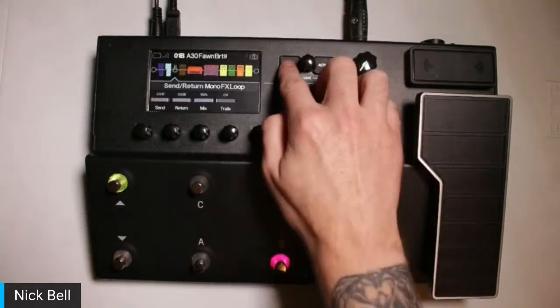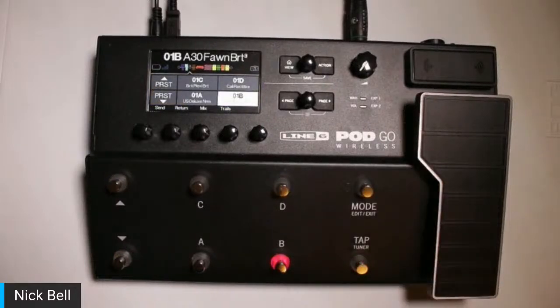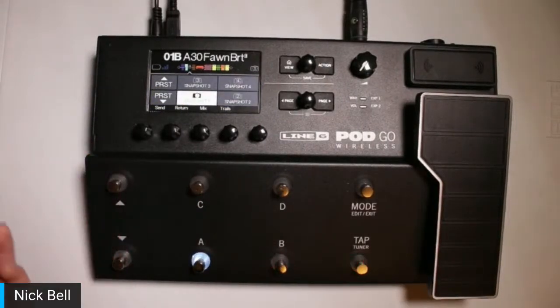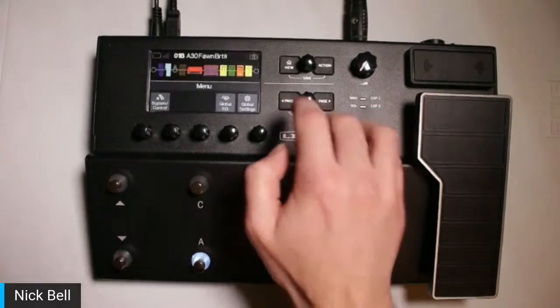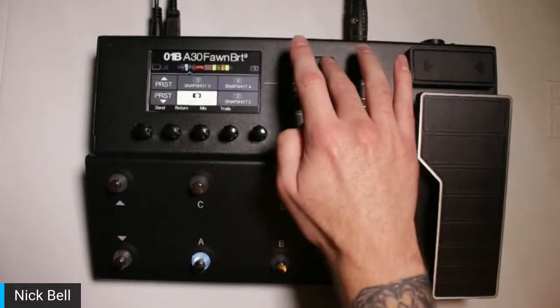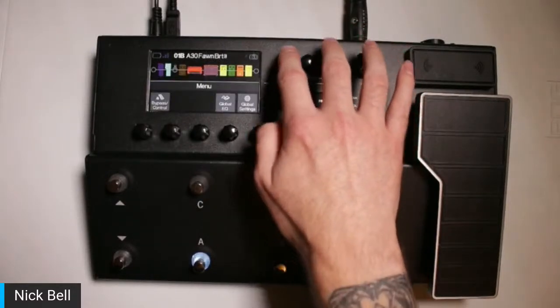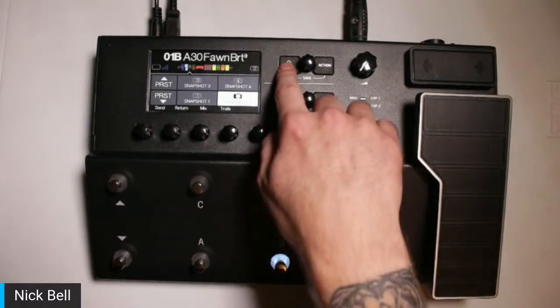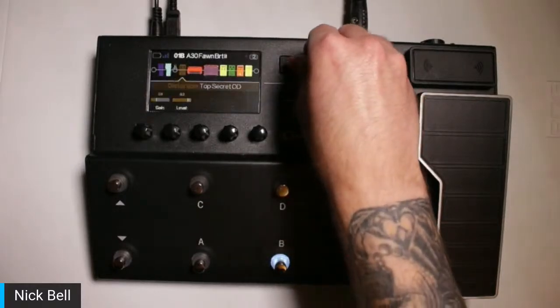So taking a look here, what state of mind am I in right now? It looks like we're in preset up and down. So if I press both simultaneously, we have our snapshots. And so to rename our snapshots here, let's take a look.